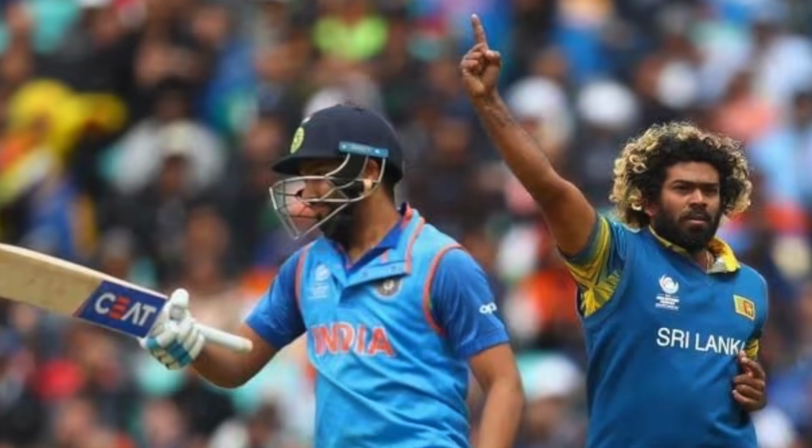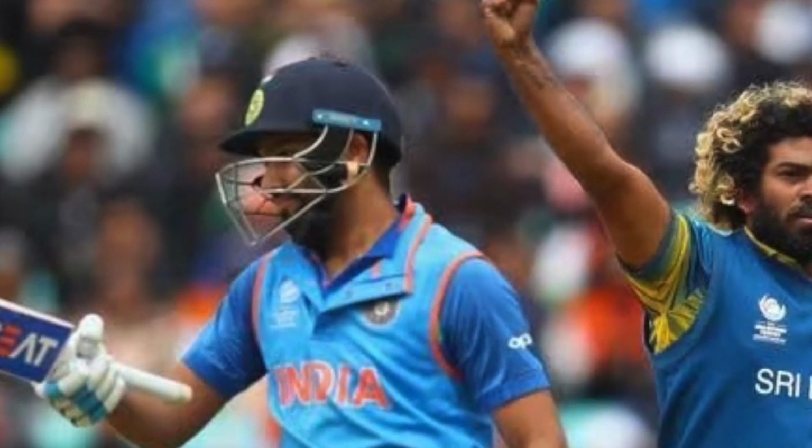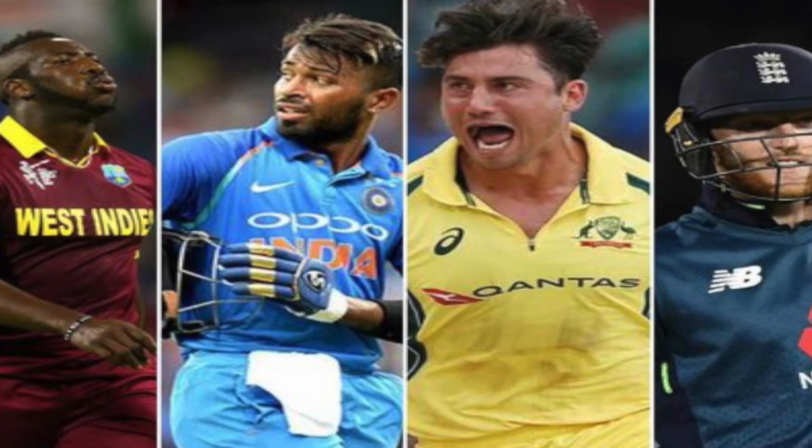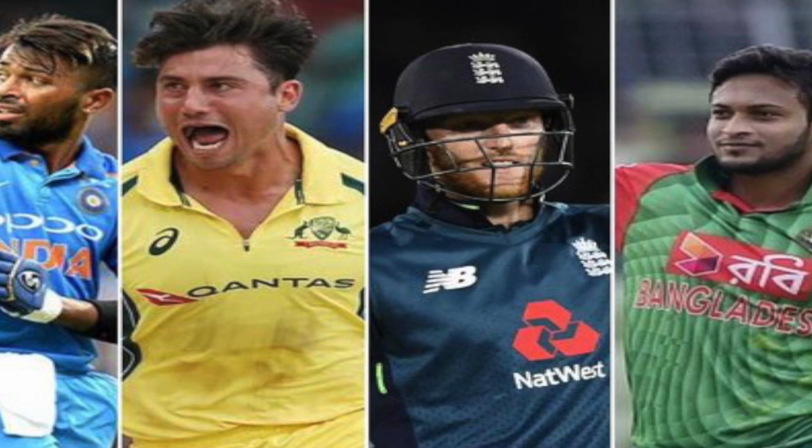Balance your team. It's important to have a balance of batsmen, bowlers, and all-rounders in your team. Try to include at least one or two quality all-rounders who can contribute with both bat and ball.